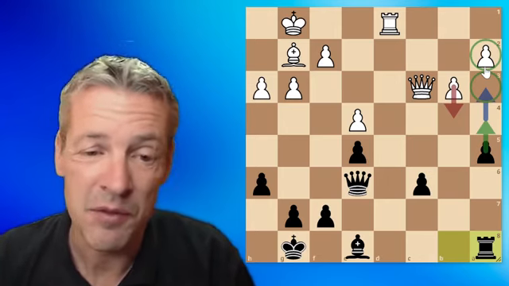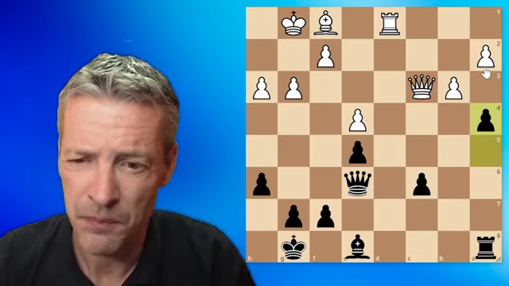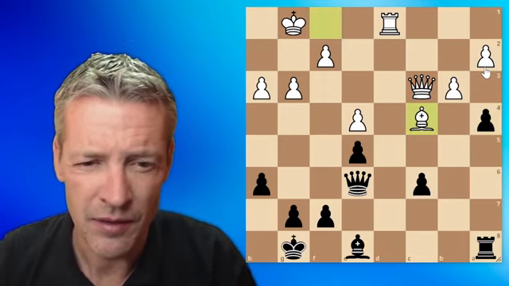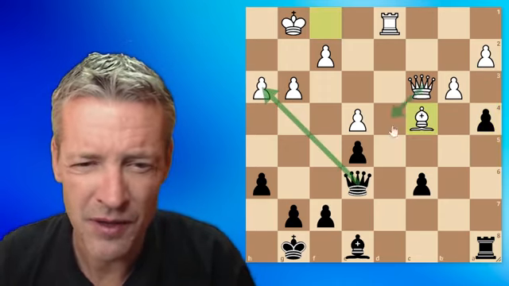So maybe something like bishop f1, bringing in the bishop. We go a4. They can play bishop c4. And yeah, we can maybe take this pawn. I don't know if they can take maybe on e5. But we can also play it safe here. We can play queen e7. And I think black is doing fine.